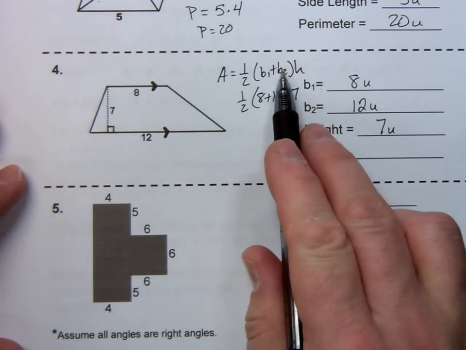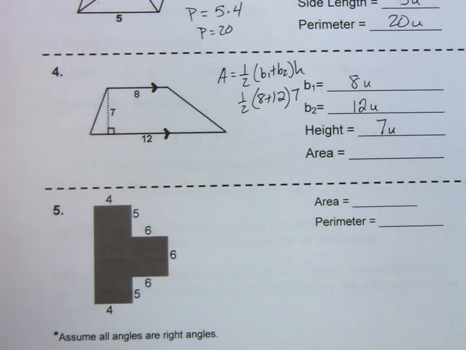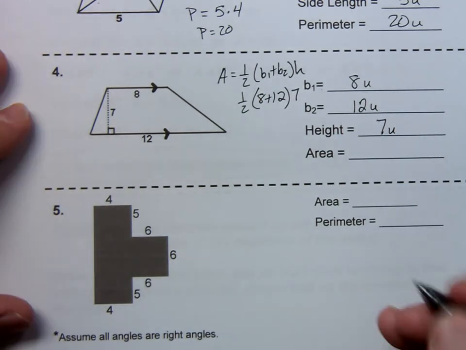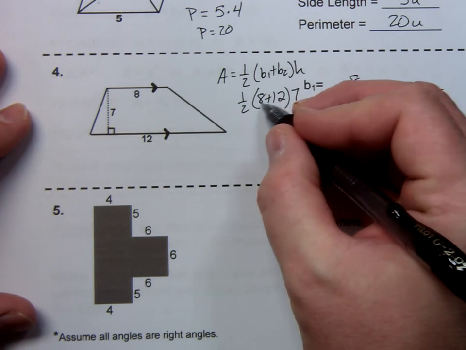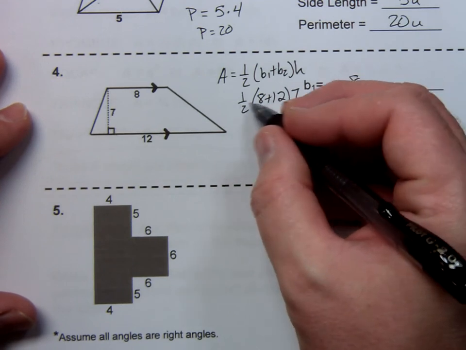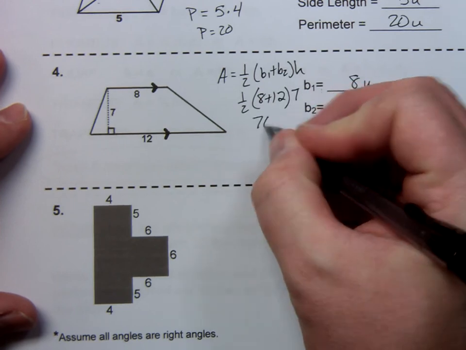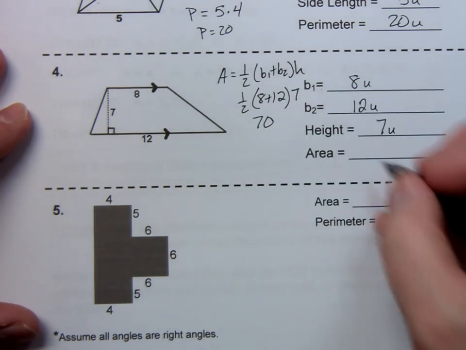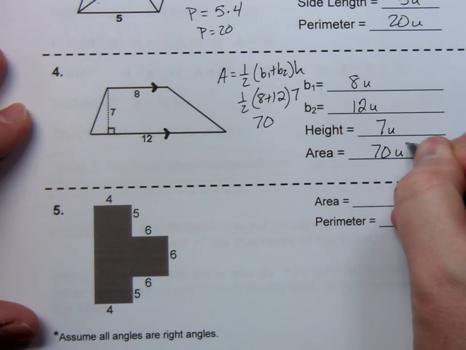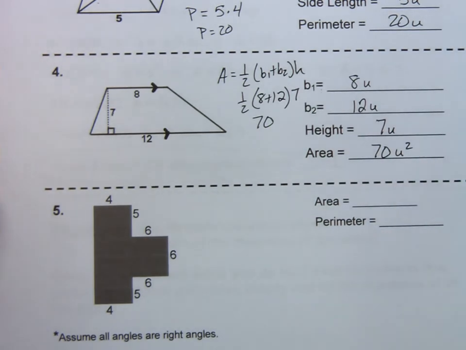So we got the two bases, we got the height, we got everything we need. Go ahead and find out what the area is. So 8 plus 12 is 20. Half of 20 is 10. And 10 times 7 is 70. So the area is 70 units squared. Again, area, square units, 2 dimensions, units squared.